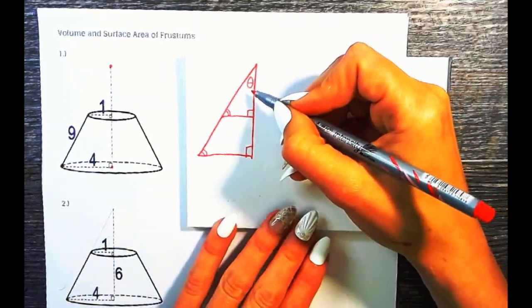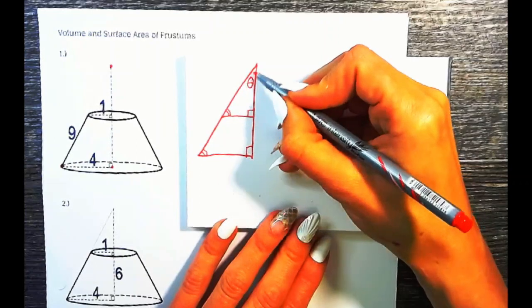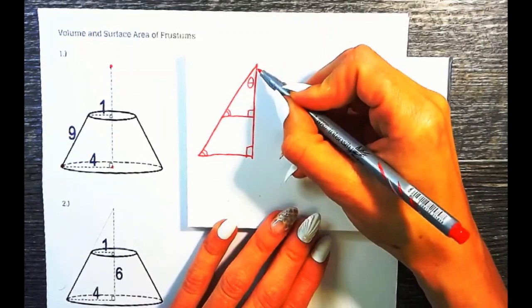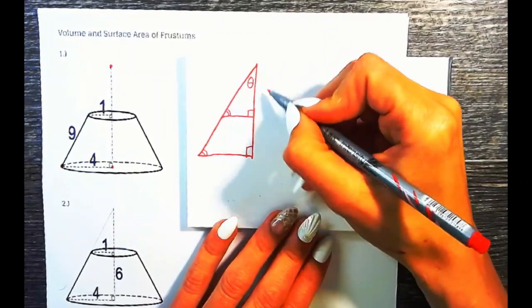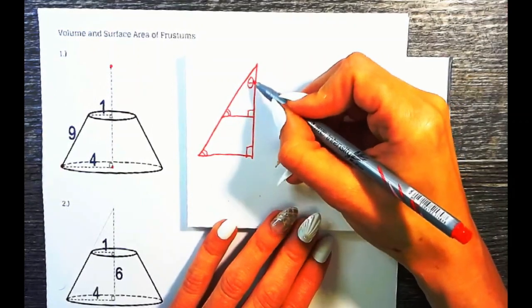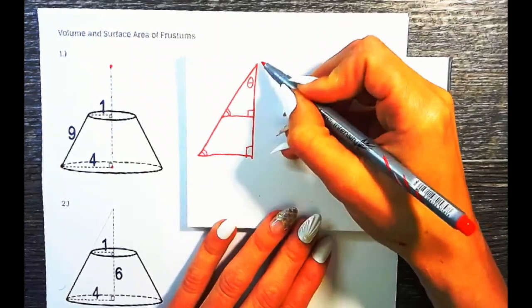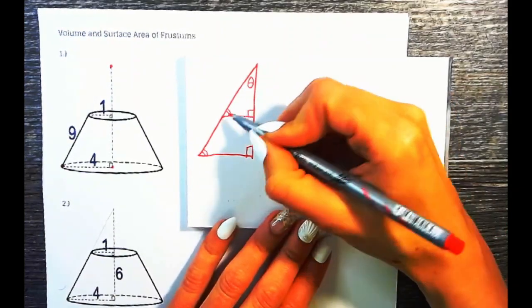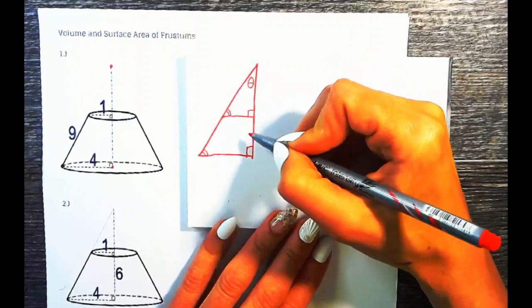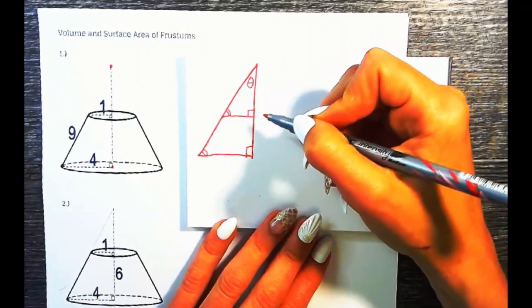If they're similar triangles, if I found the tangent of this angle in the smaller triangle, for example, opposite over adjacent, it would be the same as the tangent of the angle in the larger triangle, opposite over adjacent. The same with sine, opposite over hypotenuse for the little triangle is equal to opposite over hypotenuse for the larger triangle.